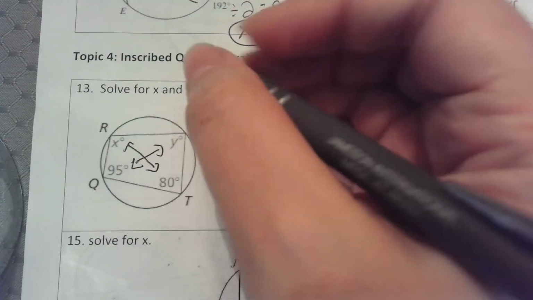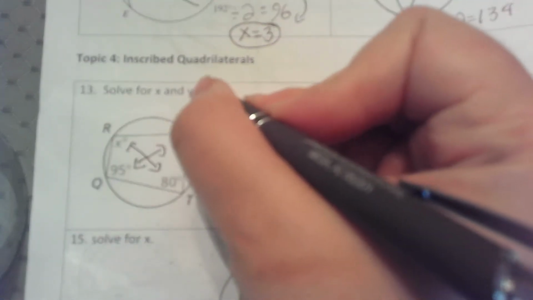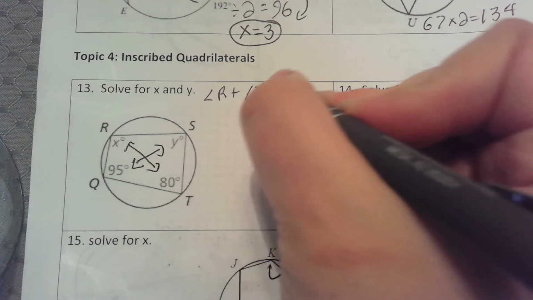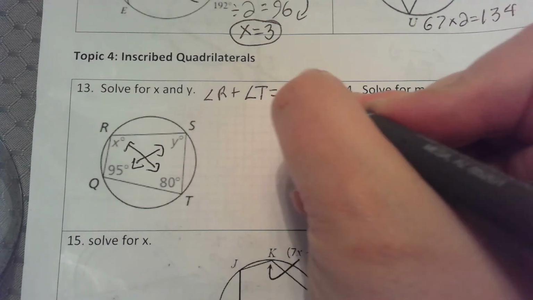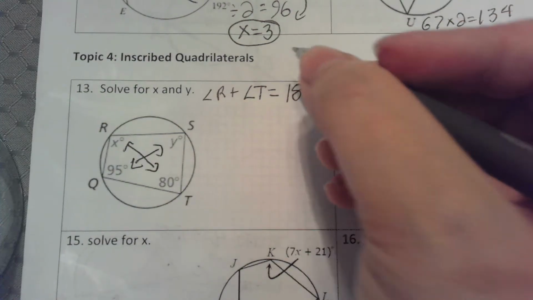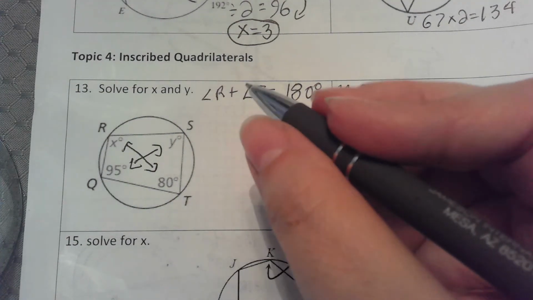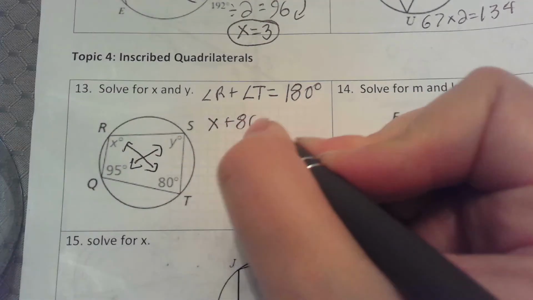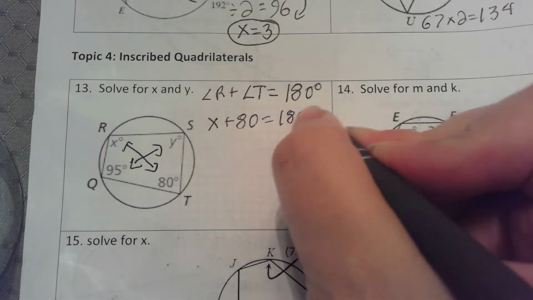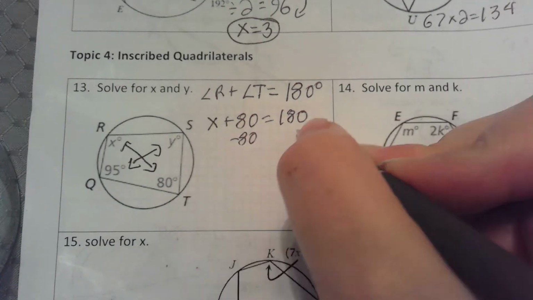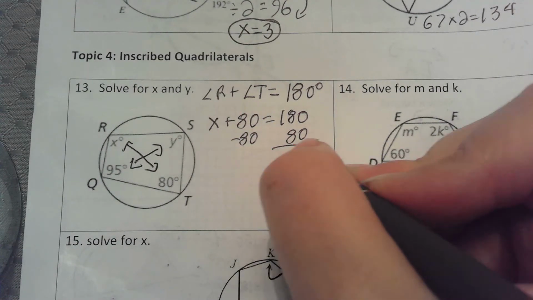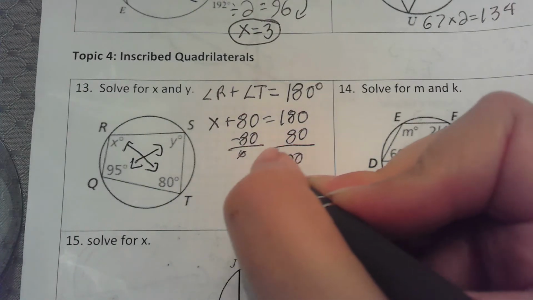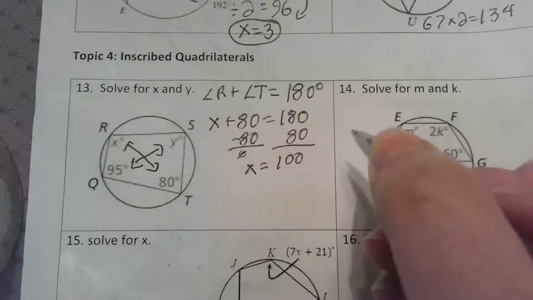So that means that the measure of angle R plus the angle of T is equal to 180. So opposite angles are equal to 180 for an inscribed quadrilateral. So I'm just going to substitute it in. So I have x plus 80 is equal to 180. Subtract 80 from each side, and I get 100. So x is equal to 100.